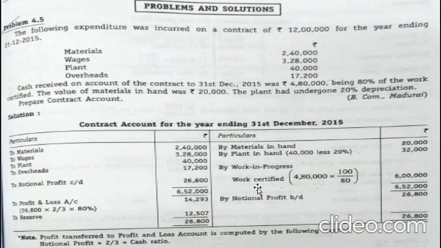Now from your notional profit, which is brought down, 26,800, out of it, as per the calculation you have done, 14,293 is to be transferred to profit and loss. The remaining, 26,800 minus the profit transferred to profit and loss, which is 14,293, will give you the balance of 12,507, which will be transferred to your reserves account.